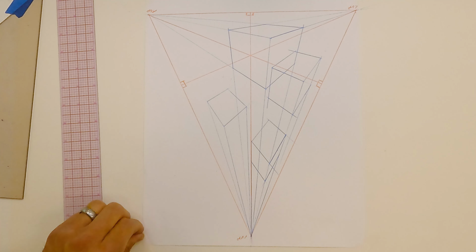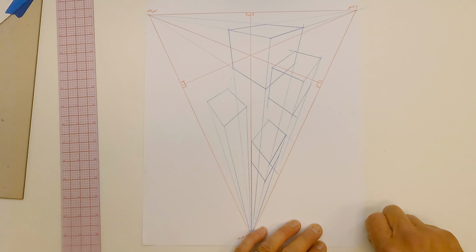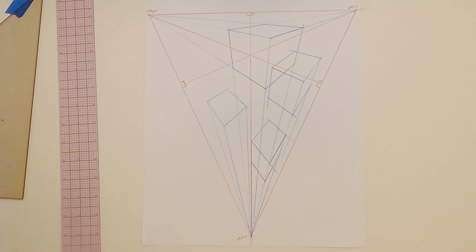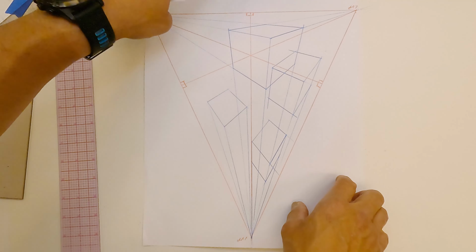So we have our large sheet of paper. I'm going to do an equidistant triangle, which you guys can follow along with. It's super, super easy to do, but it will require your entire sheet of paper.